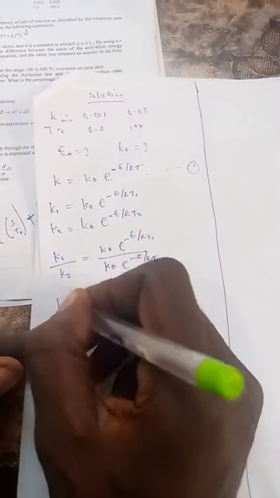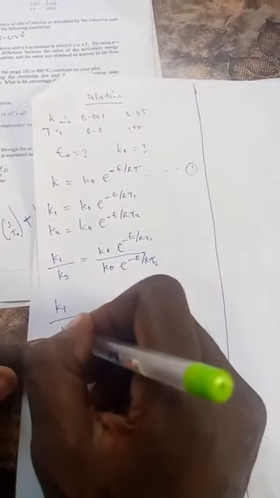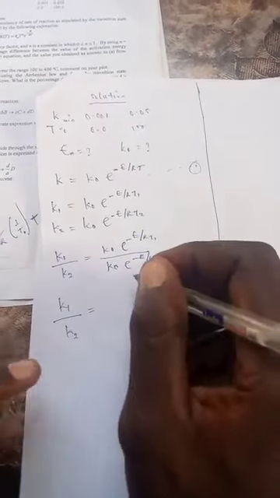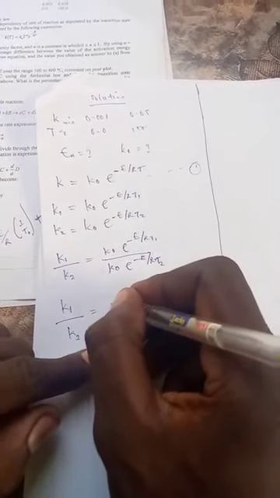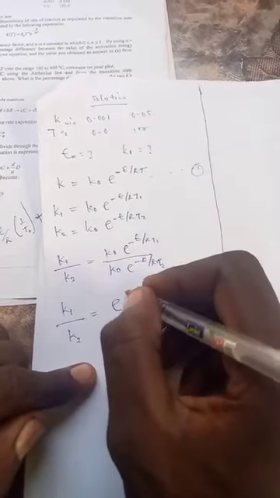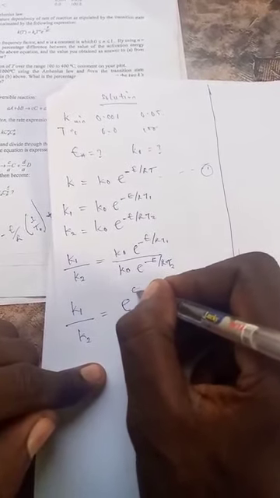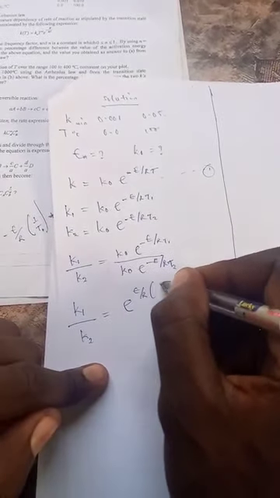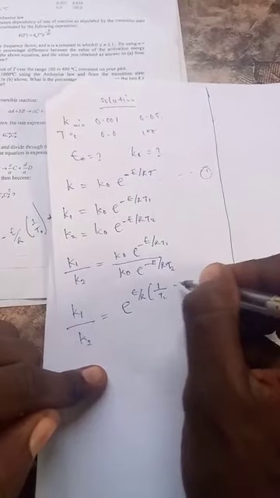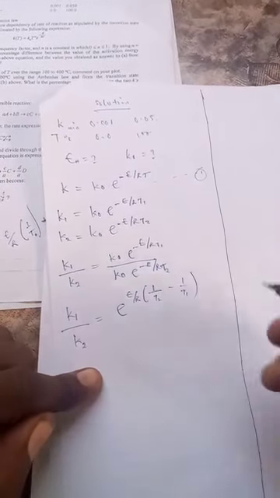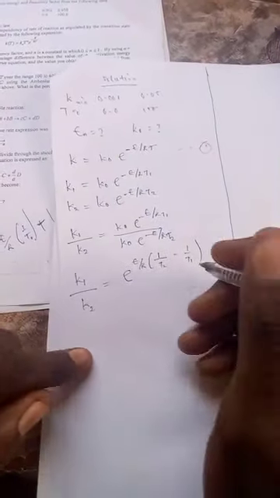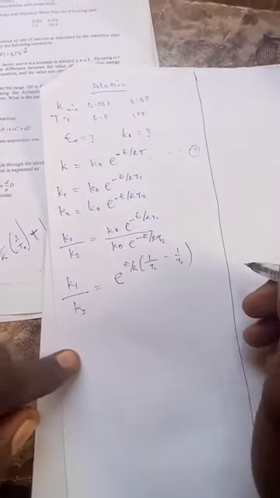And this, when simplified, may be equal to e raised to the power of E all over R, open bracket, 1 over T2 minus 1 over T1, upon indices, when you have tried it correctly.